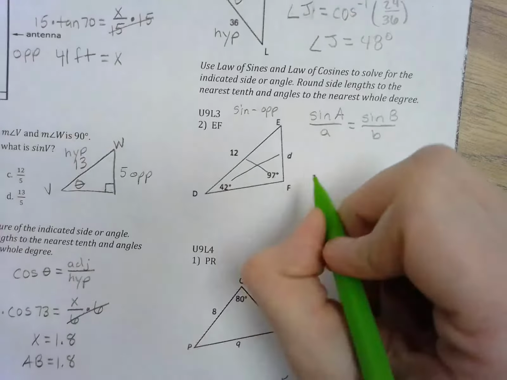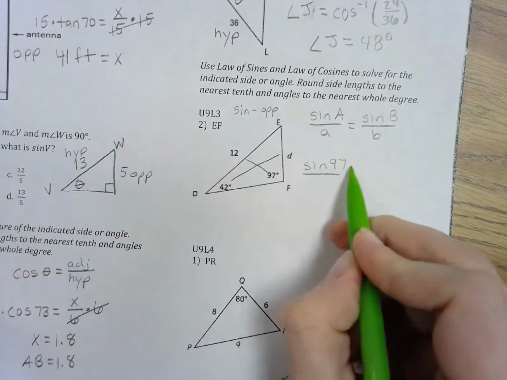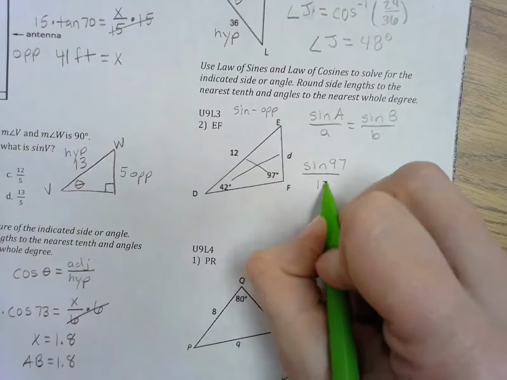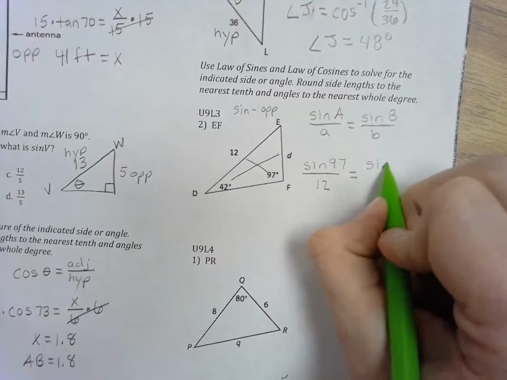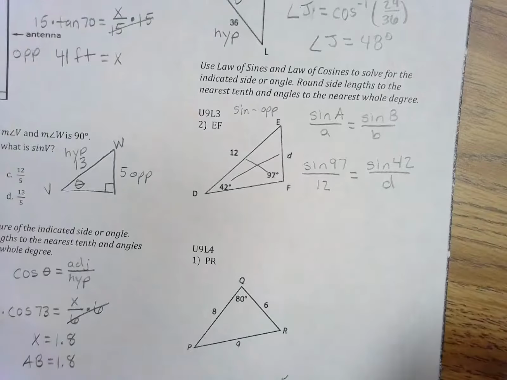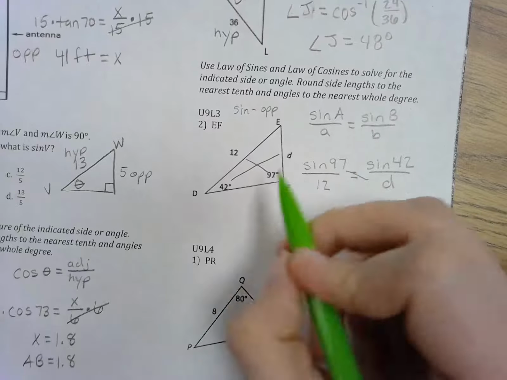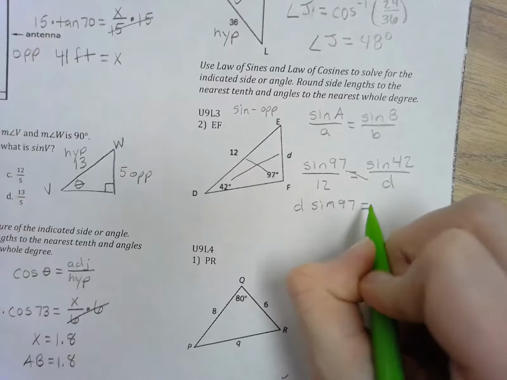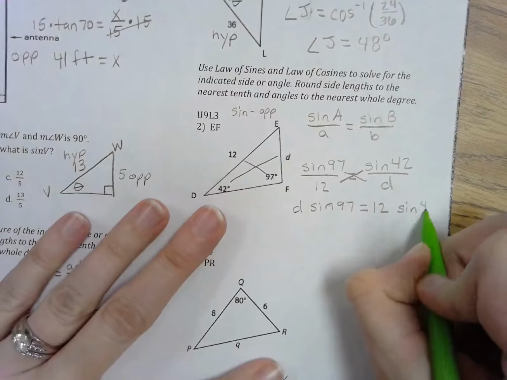I like to go with the pair that I know. So sine of 97, being careful to put your angle measure in there with the word sine, with our 12 as the opposite side. And then again here, sine of the angle measure, so the 42, opposite with our side. Once you have it set up, we cross multiply. So we have d sine of 97 equals 12 sine of 42.